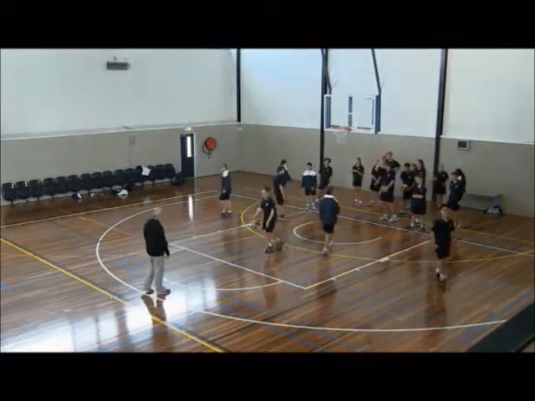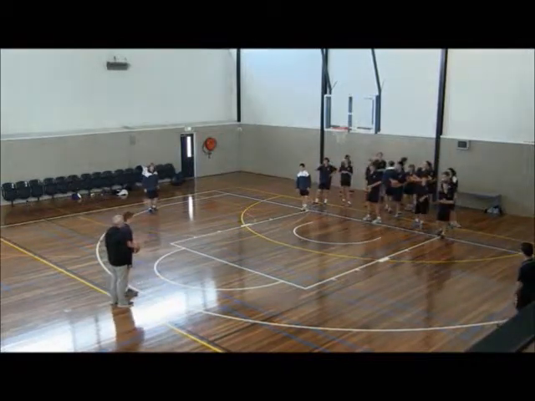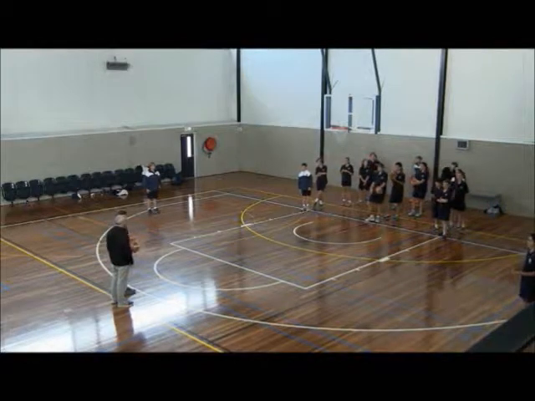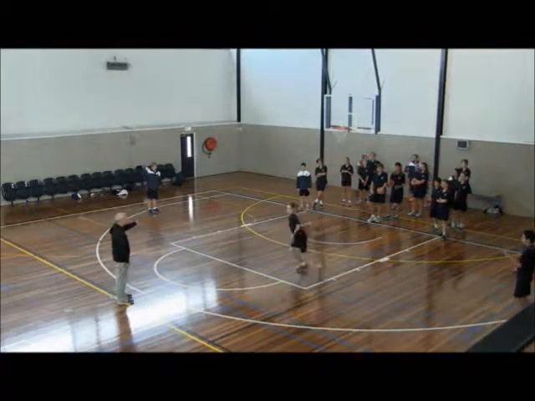So again, we're just introducing some basic offensive concepts here. What happens when we throw the ball into the post? What happens when we screen away? What happens on dribble penetration? All things that are likely to occur in a game that we're trying to work on.